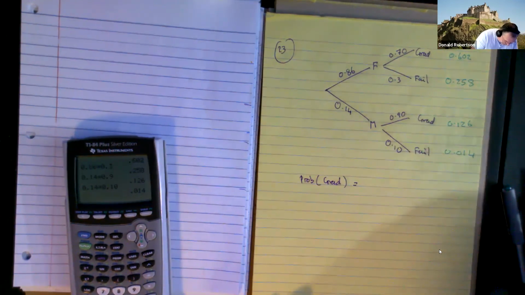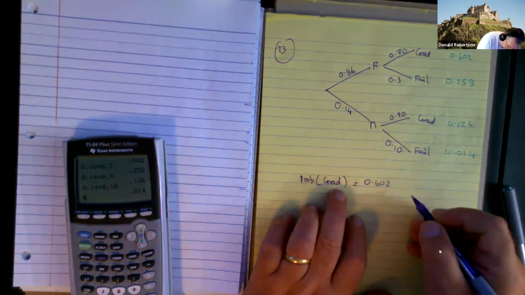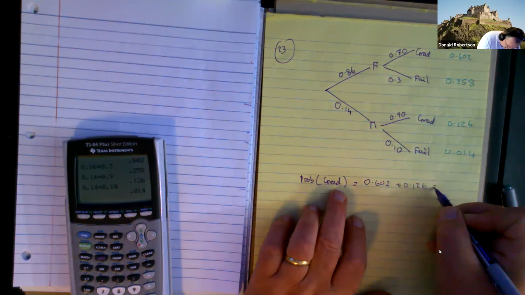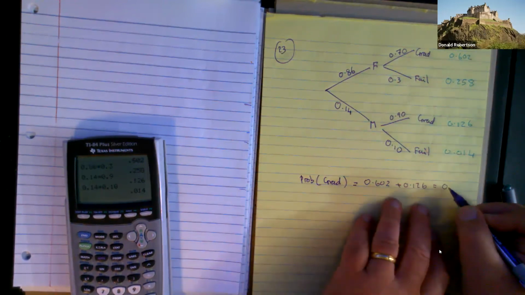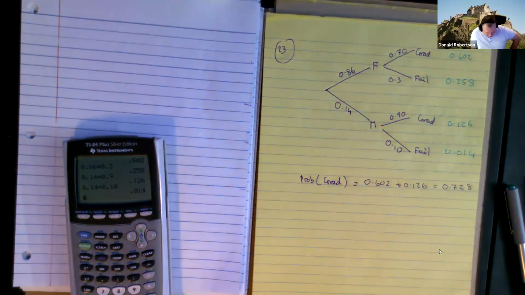So if you want to find the percentage total graduation, it's the females who graduated plus the males who graduated, and that's 0.728. So at this particular nursing college, wouldn't their success rate be pretty close to 73%?